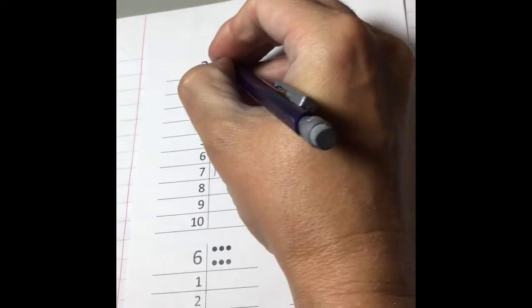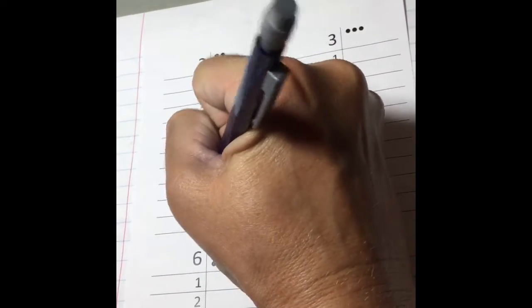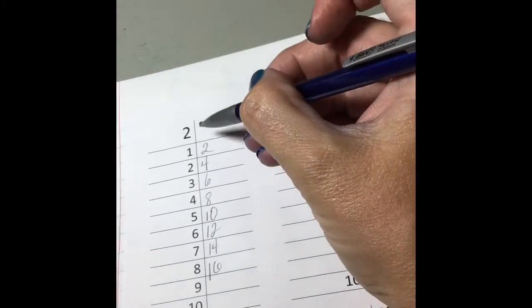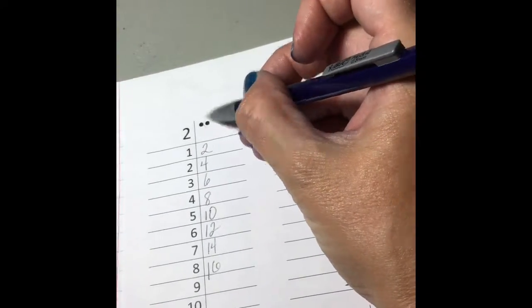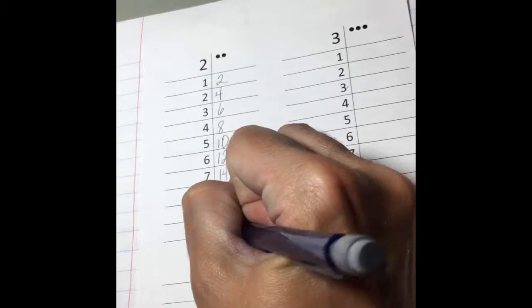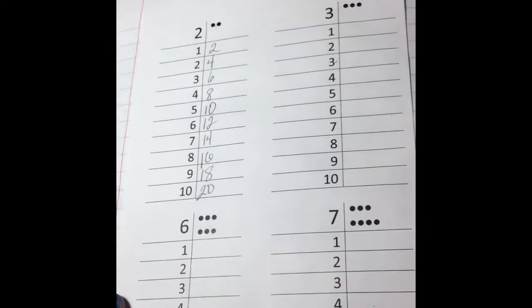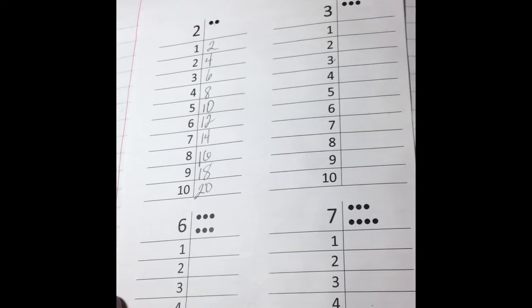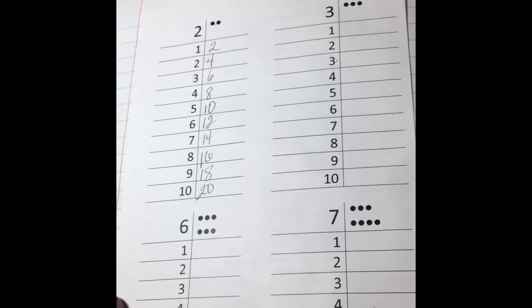So 12, 13, 14, 15, 16, and I'm kind of touching the dots as I go there, 17, 18, and no, I don't really need to with the twos, but I might down here with the sevens, and so I just kind of get in that habit.